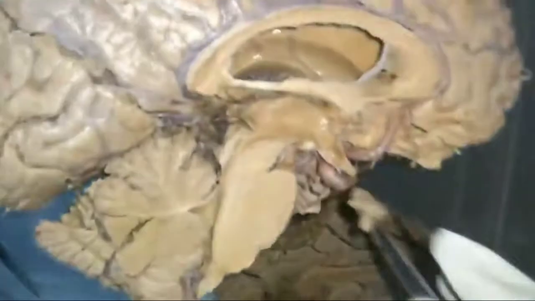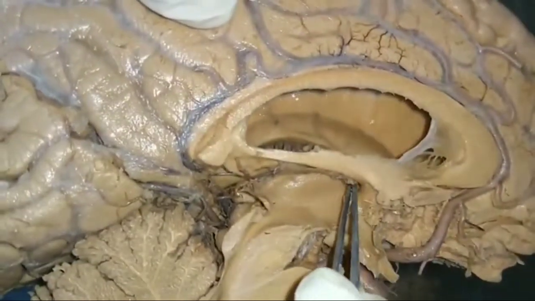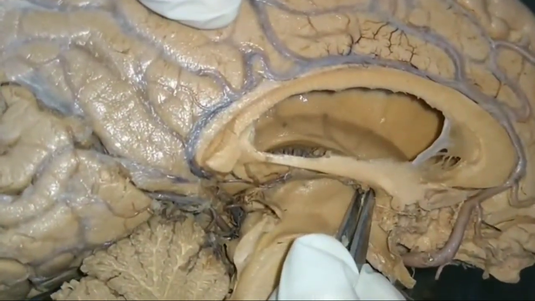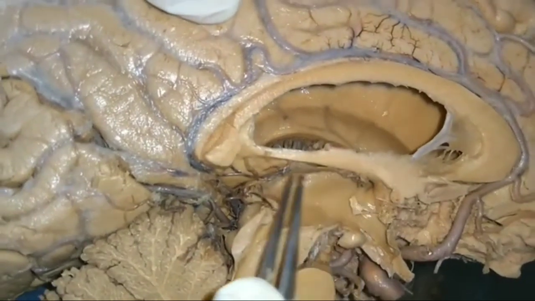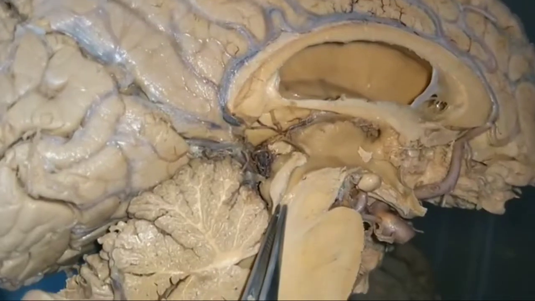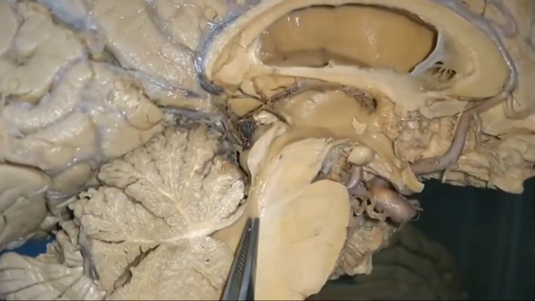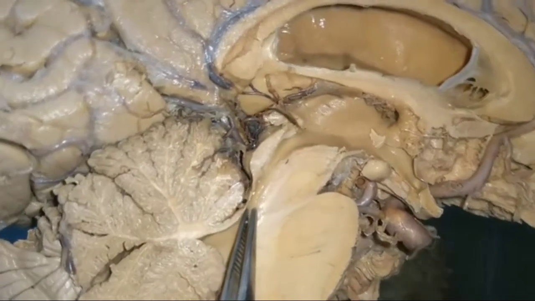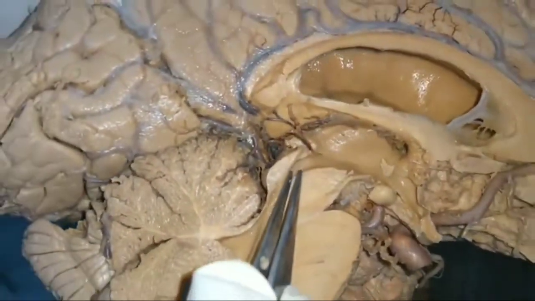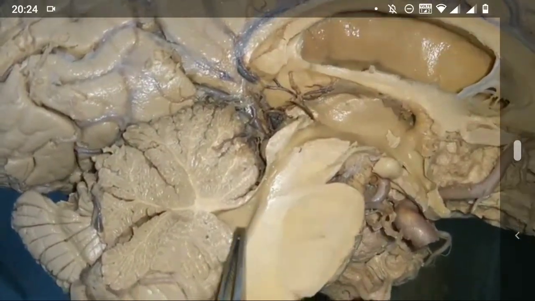You can see over here very clearly the central part of the lateral ventricle, and just below the corpus callosum, that is the interventricular foramen, from where the cerebrospinal fluid will come to the third ventricle, then through the aqueduct it will reach into the fourth ventricle. It is seen very well just in front of the cerebellum. You can see the triangular fourth ventricle. Yes, that is the aqueduct and that is the fourth ventricle.